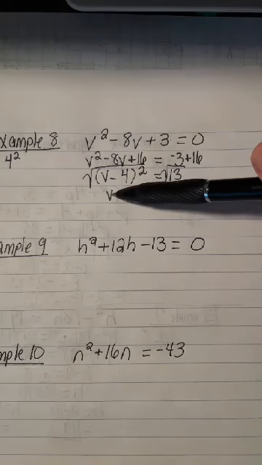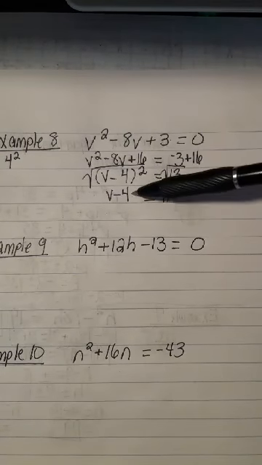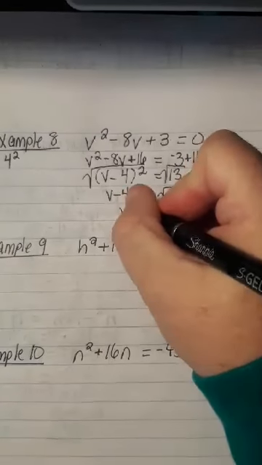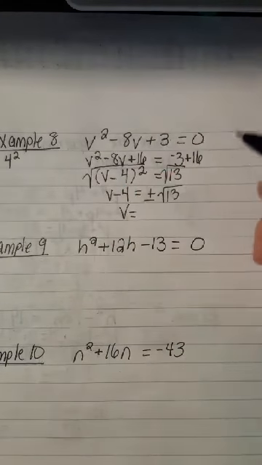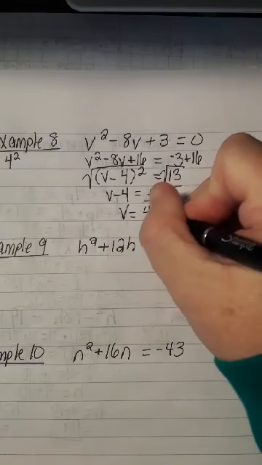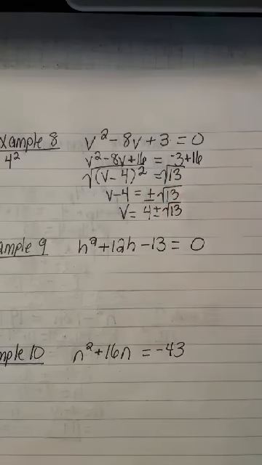And now we've got to continue to solve for v. We want to get v by itself, so we've got to add 4 to both sides. When we add 4 to this side, it cancels out and you get v. Remember that positive 4 goes to the right side in front of the plus or minus. And now you're ready to get your two answers. We're going to do 4 plus the square root of 13.